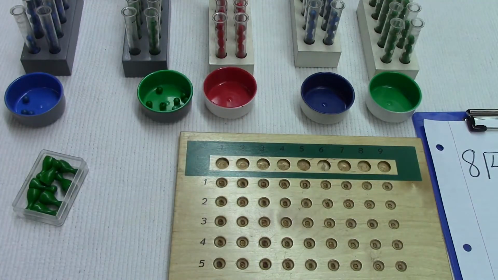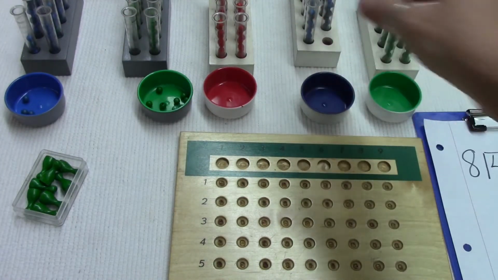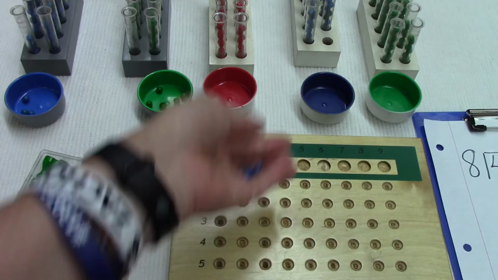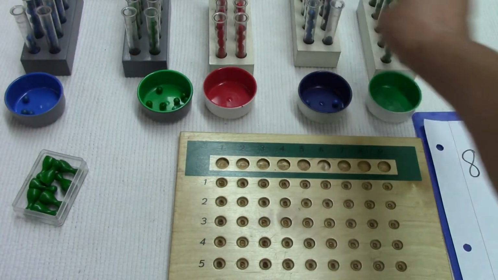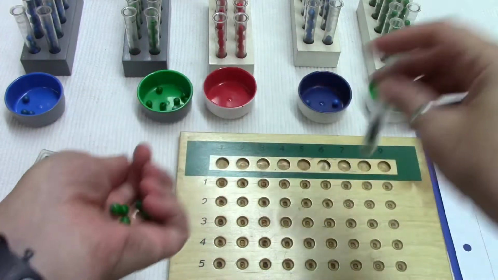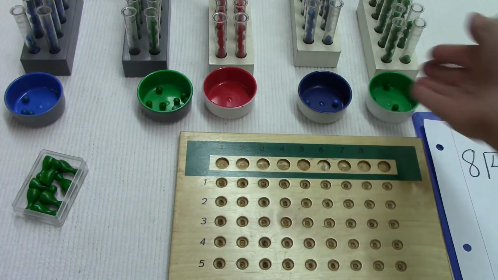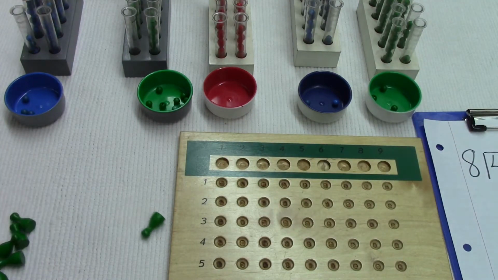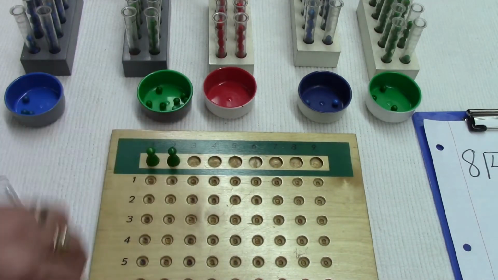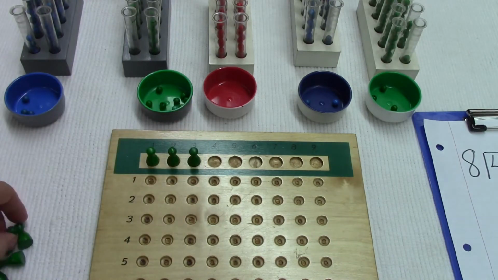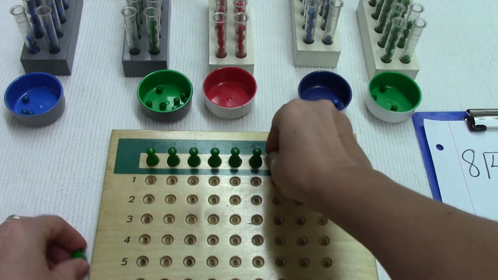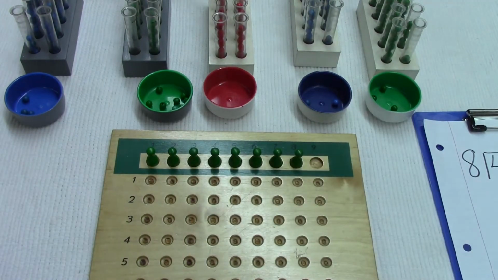Now we have 0 hundreds per our equation. We have 6 tens. There's 5, 6. And then we're going to have 5 units. 1, 2, 3, 4, 5. There we go. And our divisor is going to be 8. So we're going to put 8 here. 1, 2, 3, 4, 5, 6, 7, 8. So we're still dividing by units.